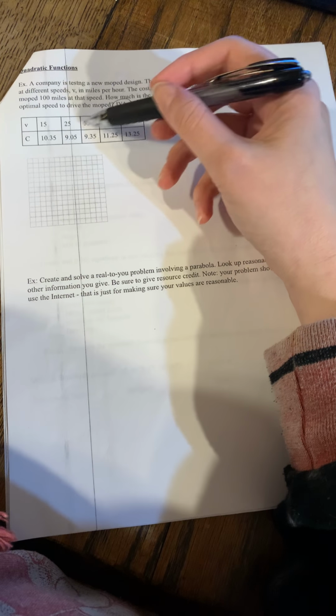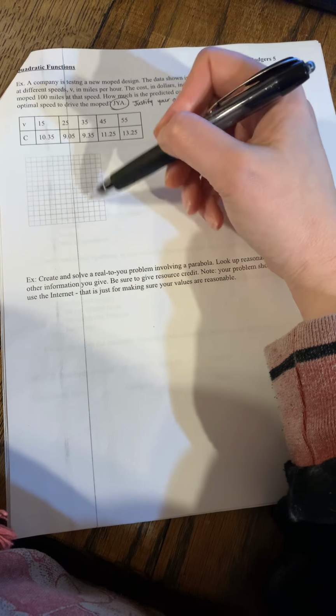Okay, which means complete sentences. All right, so first we're going to go to Desmos and we're going to graph these. That's why I gave you this area here too, so that you could justify using your graph, okay? All right, so we're going to go to Desmos.